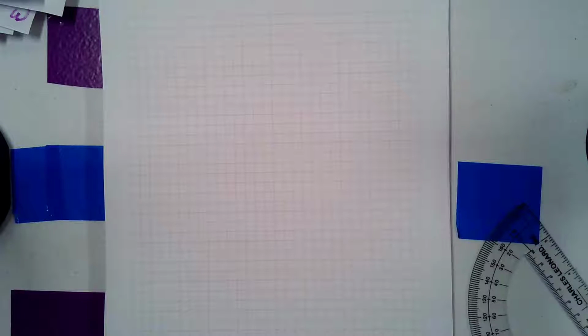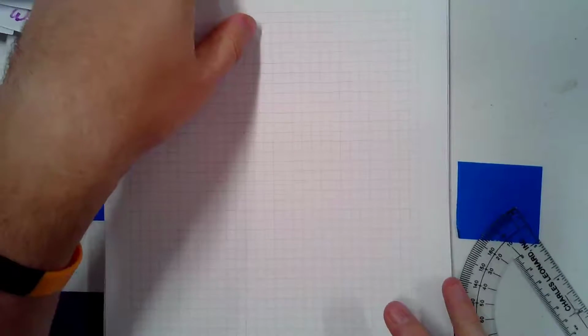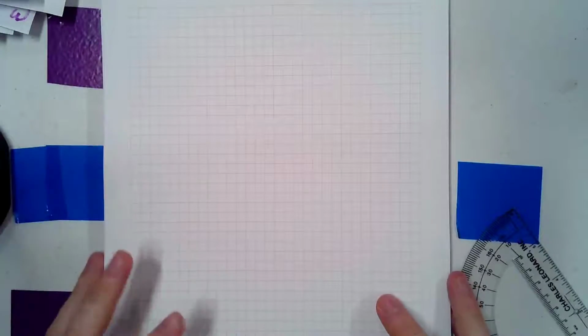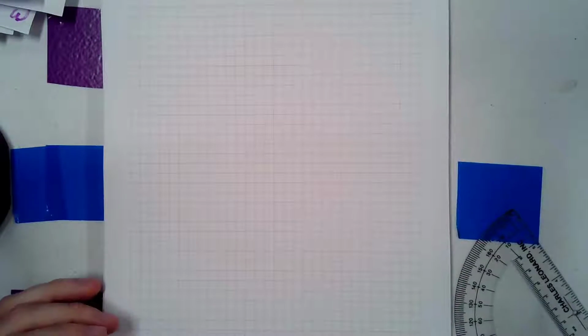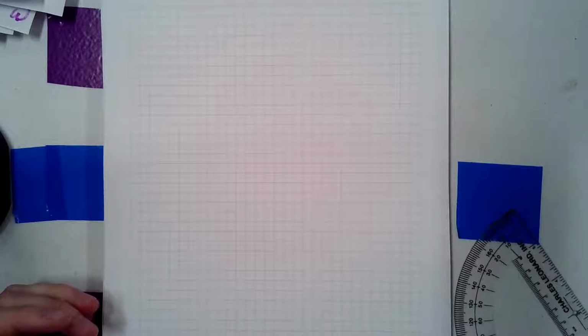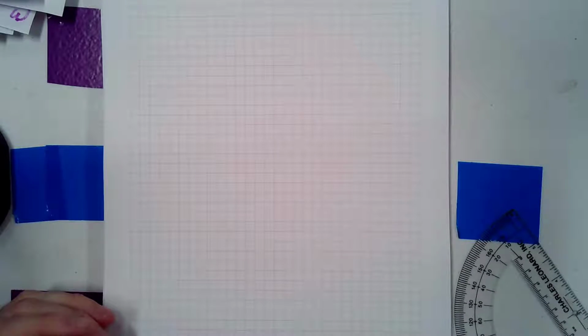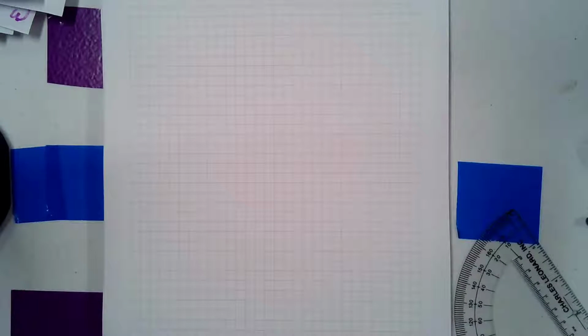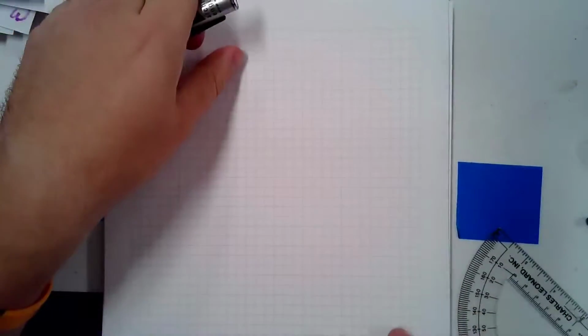Okay. So the idea today is we're going to talk about angles a little bit more and apply that to polygons, which some of you probably already know what a polygon is, which is great. If you don't, no big deal. So first thing you're going to do, because we're going to do a construction, shocker, right, is I want you to make an angle on your page. So do it however you want.